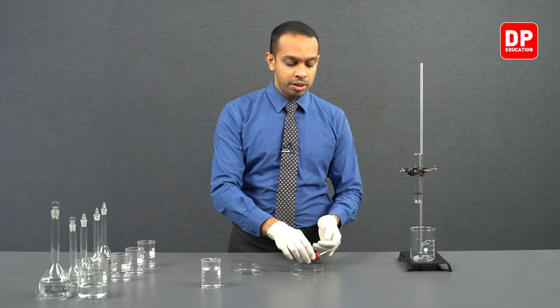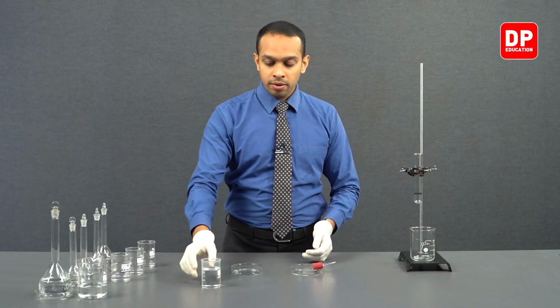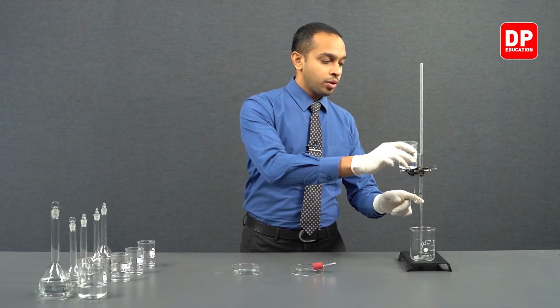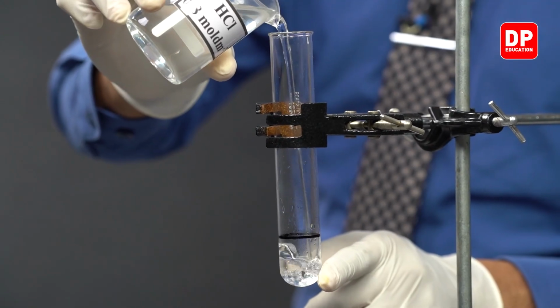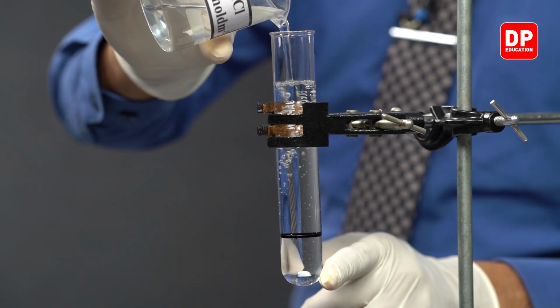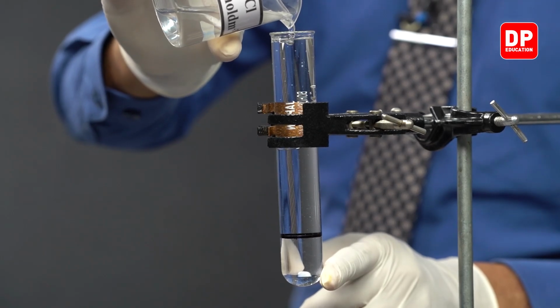After placing it securely, we are going to be filling our boiling tube with 0.8 moles per decimeter cubed concentrated HCl all the way to the top.